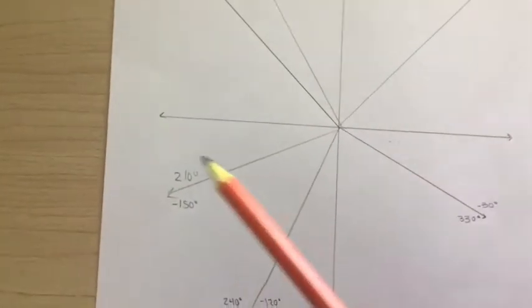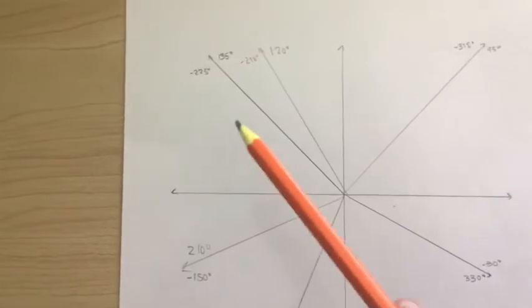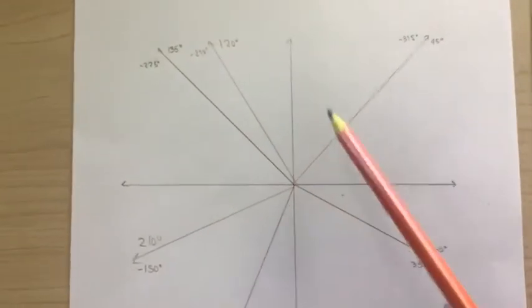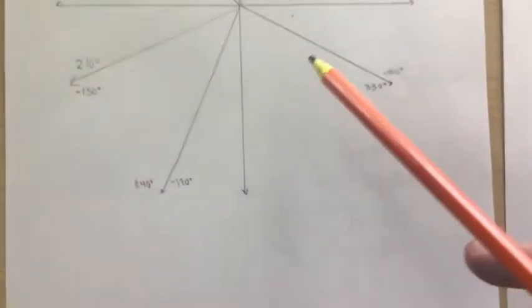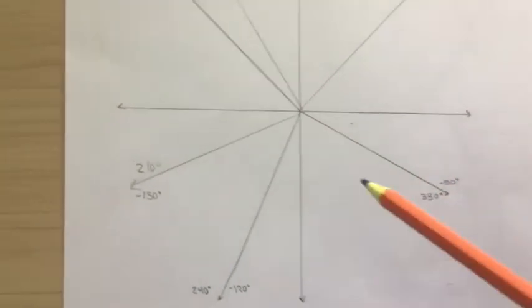So for example, we went counterclockwise and went 150 degrees, but we were trying to find the reference angle for 150 degrees. We would do negative 180 minus negative 150, and we would get 30 degrees, or negative 30 degrees, which would then equal 30 degrees, just based off of how the unit circle works.